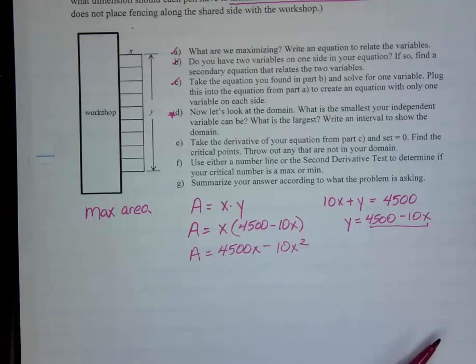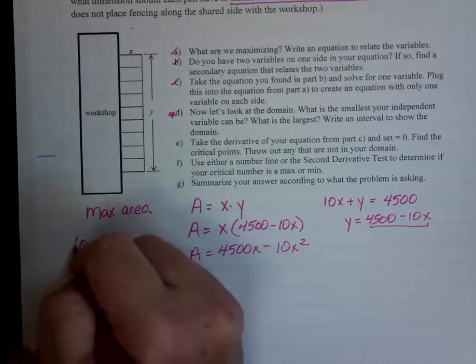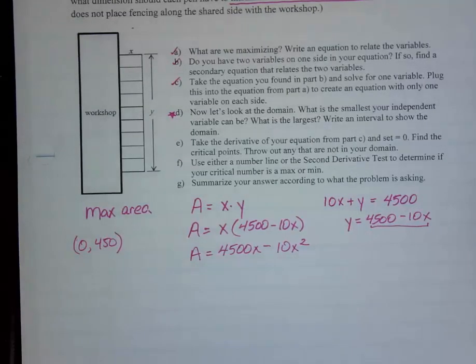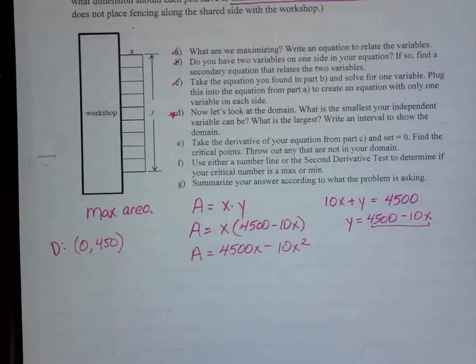That's why I think about the domain, okay? You don't have to write it down, but it's a good thing to think about. Now, it can't be 0, so I put a parenthesis. It can't be 450, so I put a parenthesis there. This is the domain, and when I get my x, anything that falls out of the domain, I throw away. If you get any answers that are not in your domain, you do not have to even look at them when it comes to finding maxes and mins. You can just throw them away. All right.